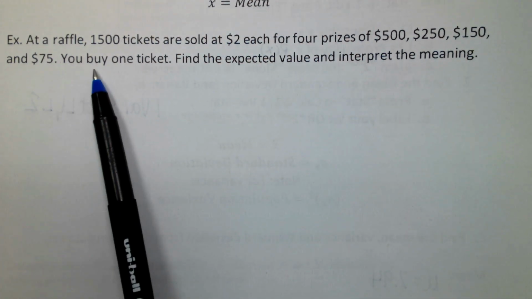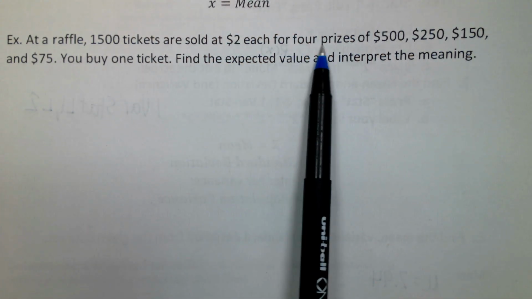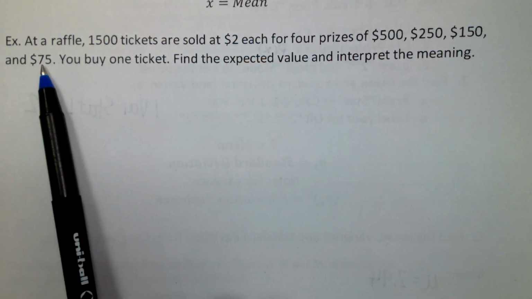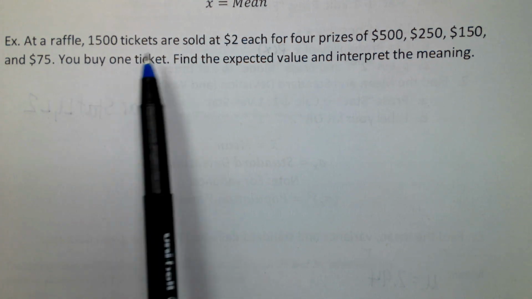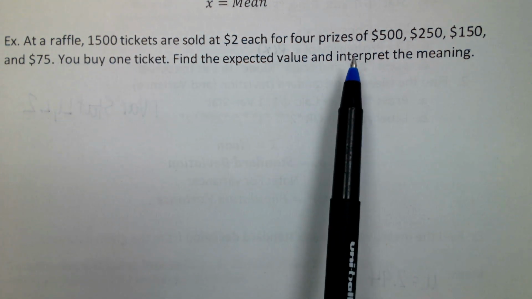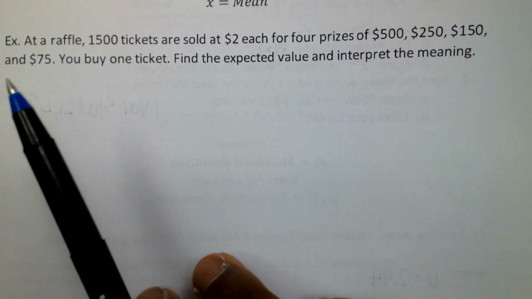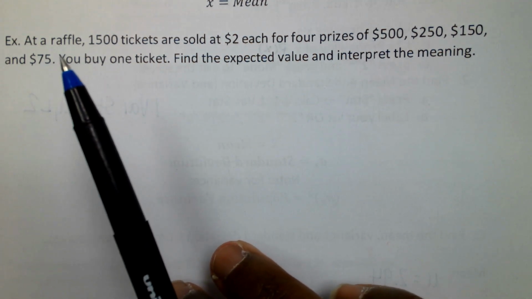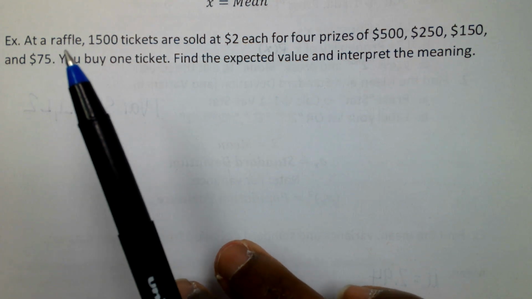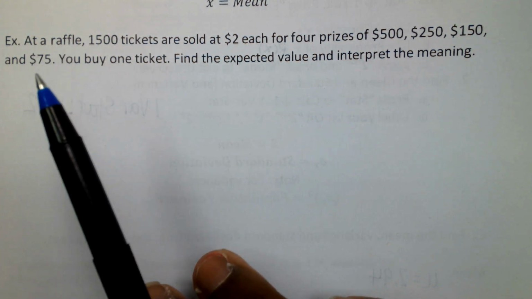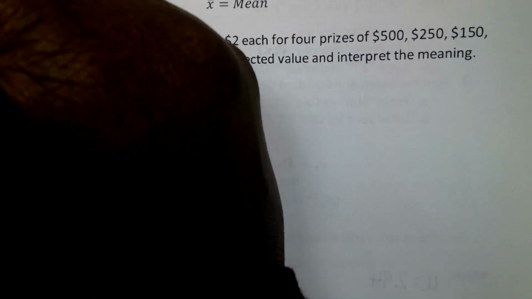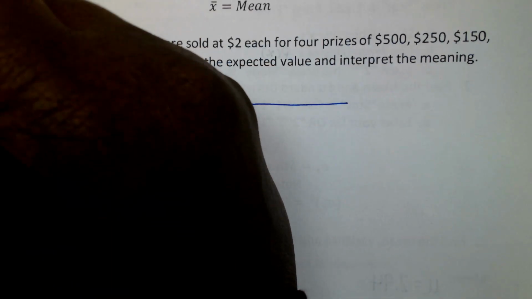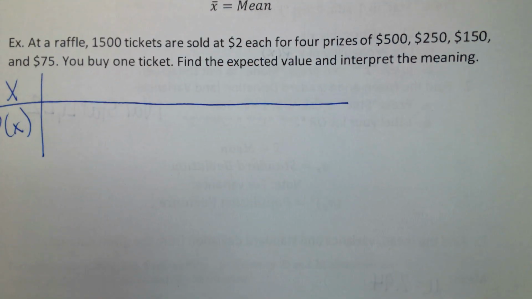At a raffle, 1,500 tickets are sold at $2 each for 4 prizes of $500, $250, $150, and $75. So that's 4 prizes. You buy 1 ticket, find the expected value, and interpret the meaning. So first we have to look at all of our prizes going from the highest prize to lowest prize. And that's going to be our X. That's where we're going to start.